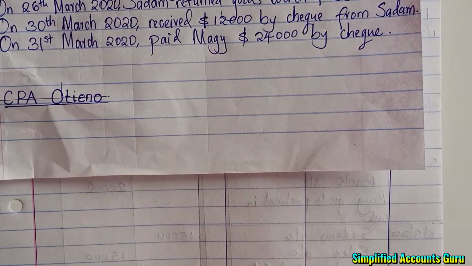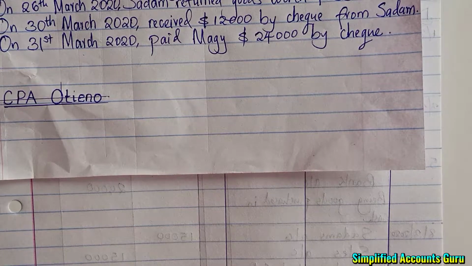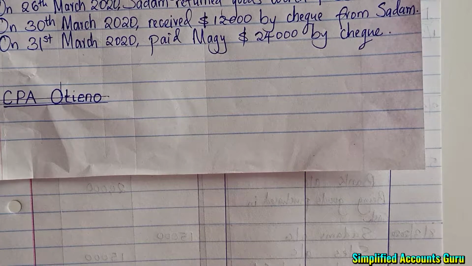We start by identifying the accounts affected. So we have Maggie's account and we have the purchases account, because we mentioned that the goods that were previously purchased from the supplier, when we have goods being returned outwards, it means we are returning goods that we had already purchased, we had previously received. So we use the account of purchases to effect that transaction.